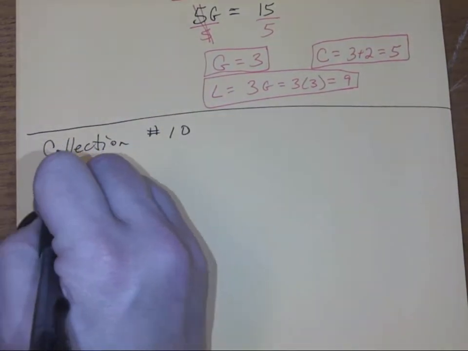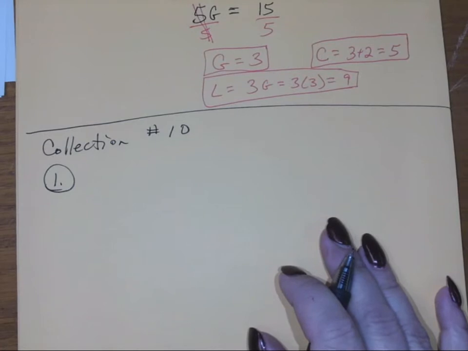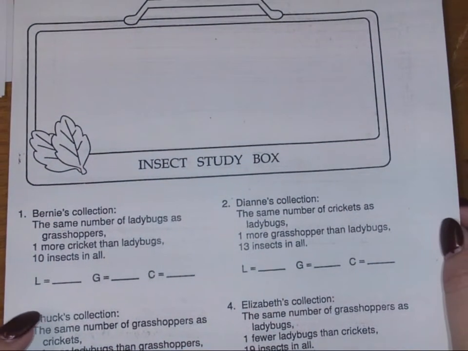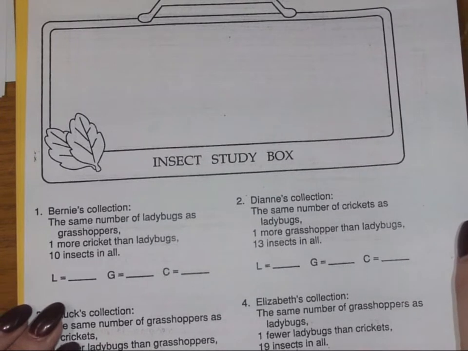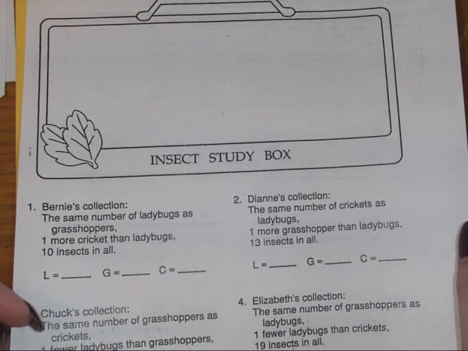Problem number 1. Okay, so let me throw this guy up here. Collection number 10, problem number 1 is Bernie's collection. The same number of ladybugs as grasshoppers. 1 more cricket than ladybugs. 10 insects in all. Okay.